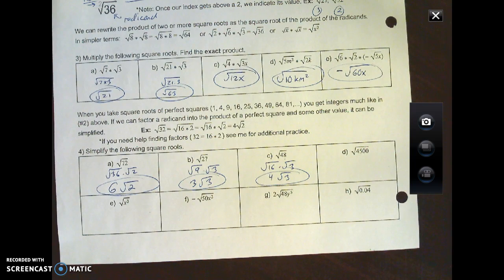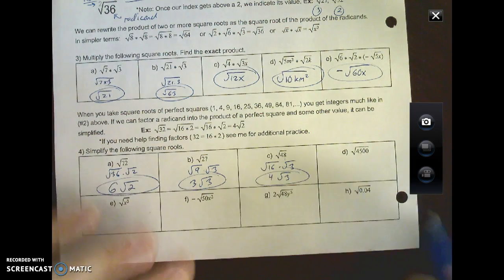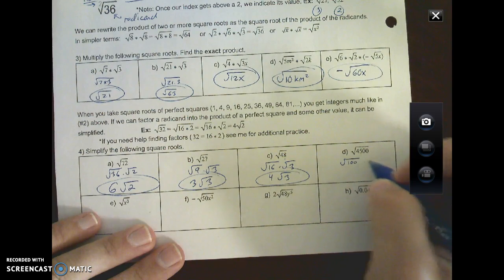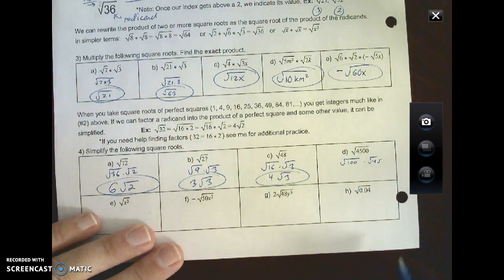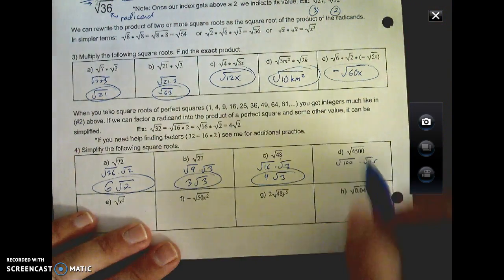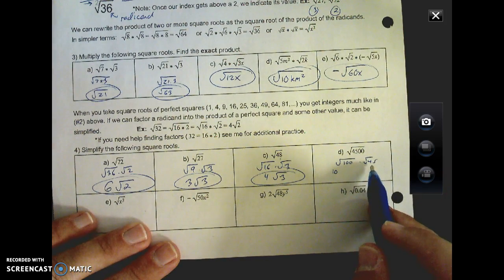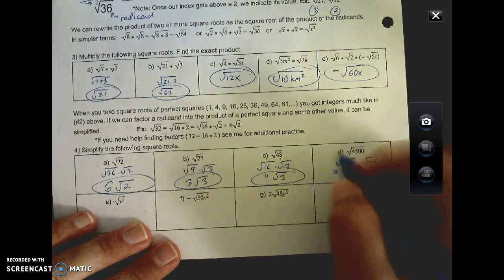Okay. So, now, if you get to something like part D, you got to really look at some big numbers. So we're going to break this down a few different ways. I know the square root of 100 is 10. Okay? So I know this is 10 right here. But then I can break down square root of 45 again, 9 and 5.